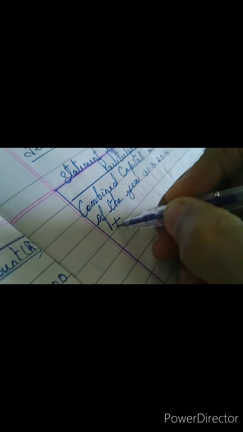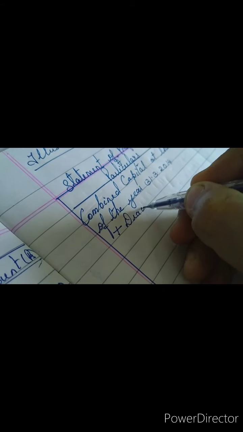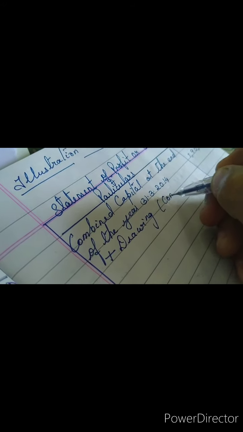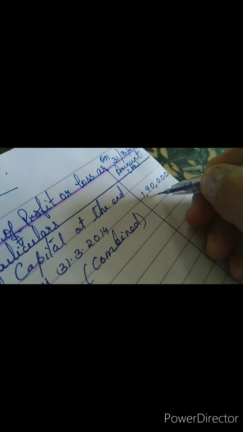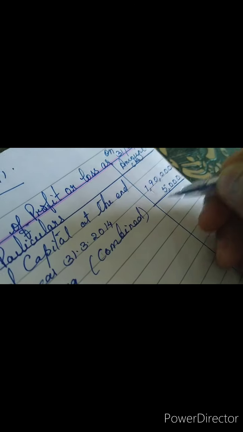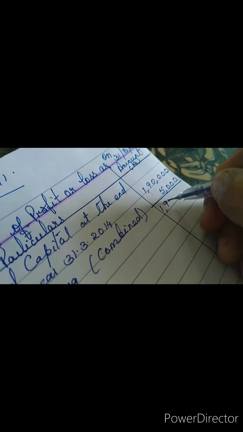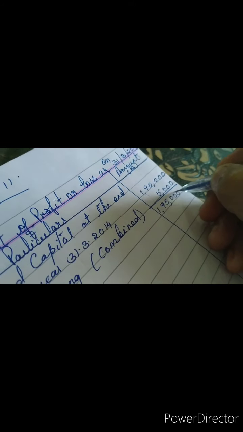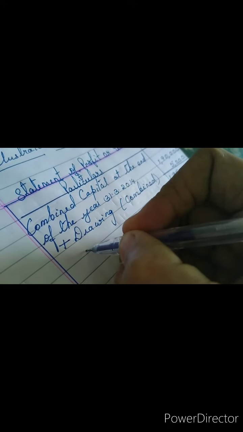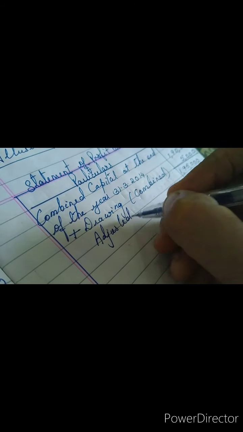After that, what do we generally do? We add drawings to it, combined drawings. 2,000 plus 3,000, that is going to be 5,000. When we add both these amounts, we get 1,95,000. From this, we are supposed to deduct additional capital if given any, but because we don't have any, this is going to be our adjusted capital at the end.